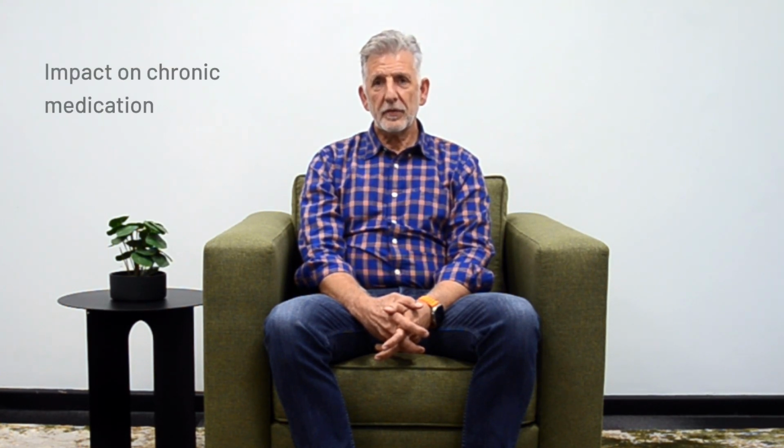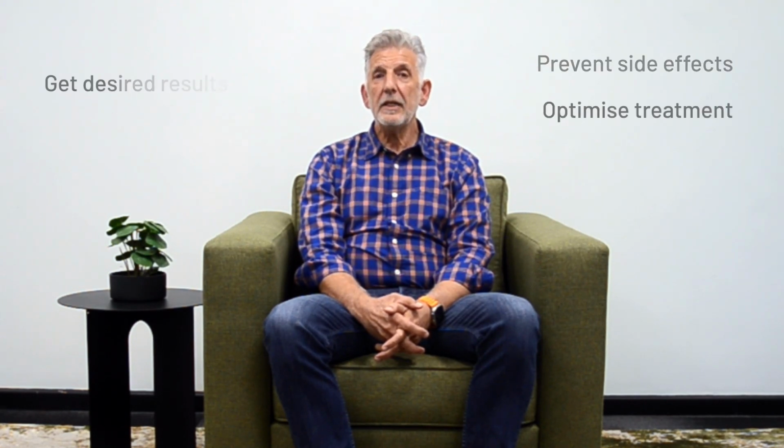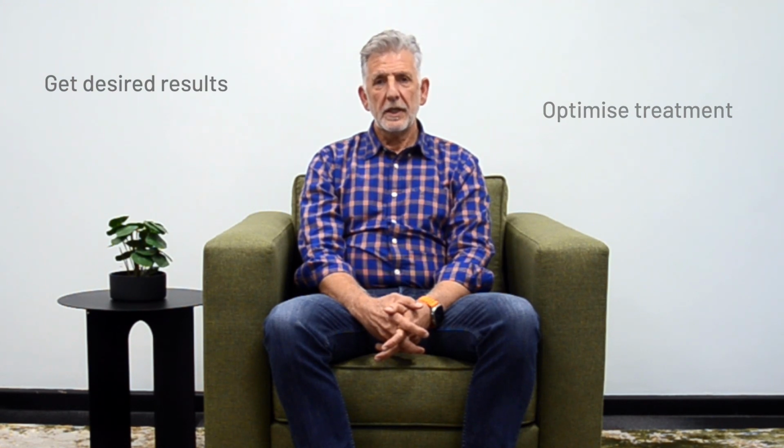When we test their genes and we find that they are poor or rapid metabolizers, we can engage and give the information through to their doctors, who can then adapt their treatment. And what we've seen in the studies worldwide is that this can have a major impact on the outcomes of chronic medication. It can prevent side effects, it can optimize treatment, and it can lead to the desired results.